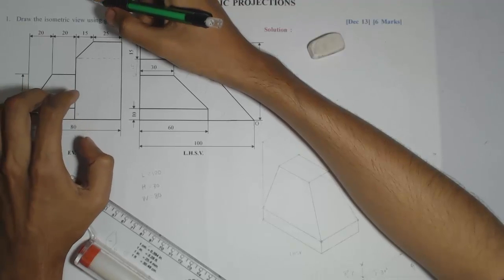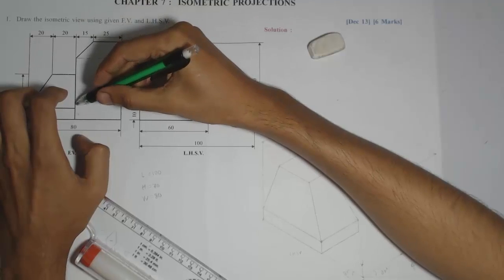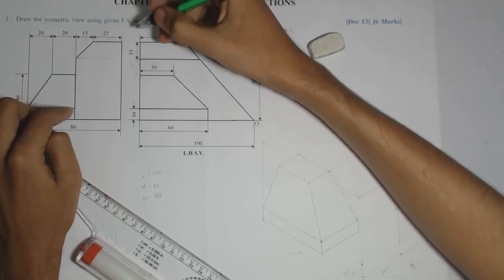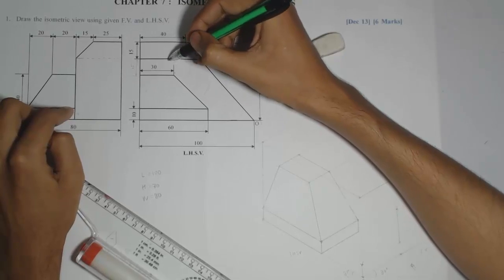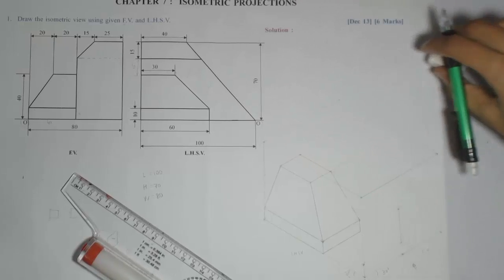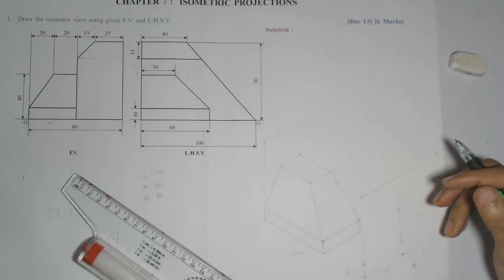Now the parts I need to redraw on the corresponding views are, first, this rectangle from the front view, and corresponding to that I'll redraw this part in side view. So first I'll draw that rectangle in front view.